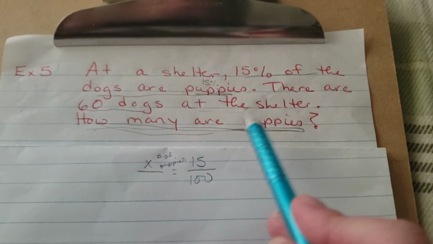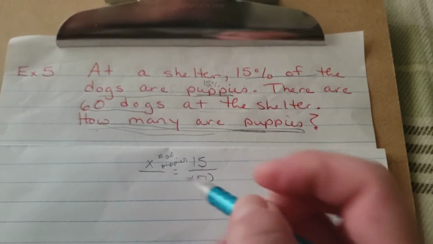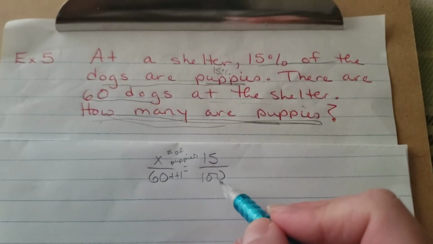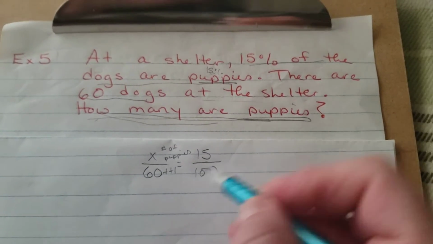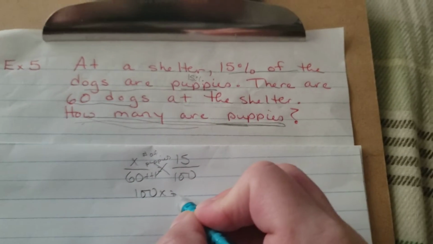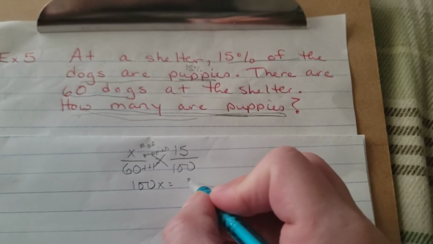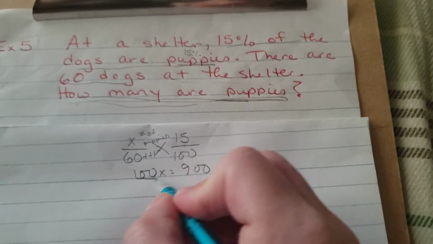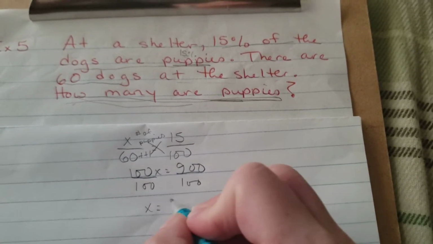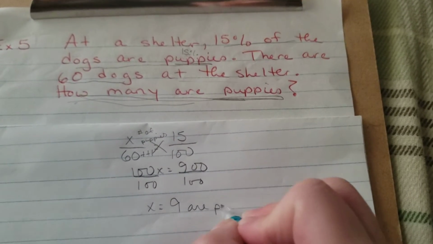There are 60 dogs at the shelter, so 60 total dogs, which I'm going to put beside my 100% because it's the total amount of dogs. So here I am, cross multiply, 100x. When I do 60 times 15, I'm going to get 900. Divide both sides by 100. And then x is coming out to 9 are puppies.